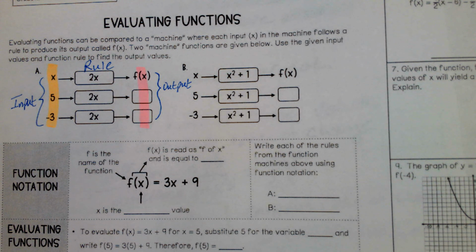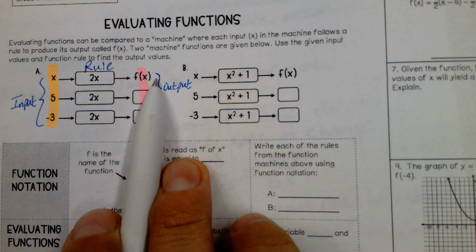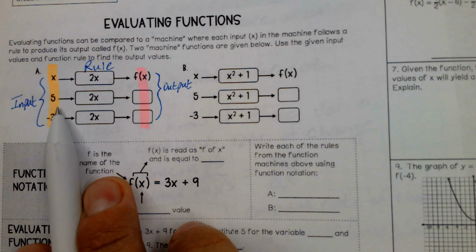So if x goes in, the output would be, we say this one of 2 ways: function of x, or more commonly, f of x. Again, does this mean f times x? No. Never. This means the function of x, or f of x. Okay? So the output would be the function of x.